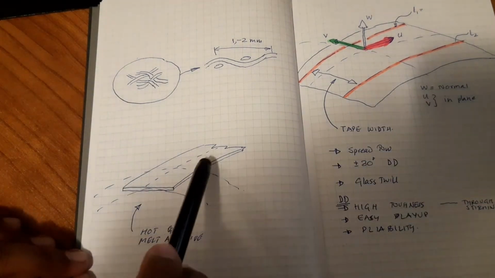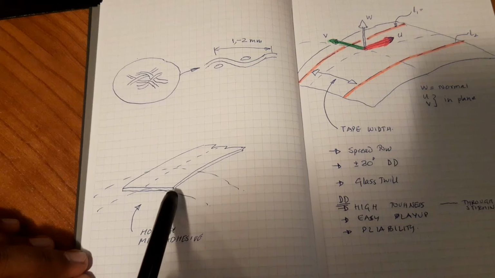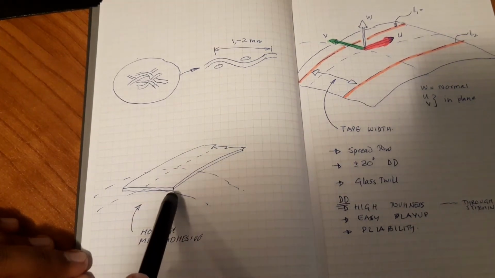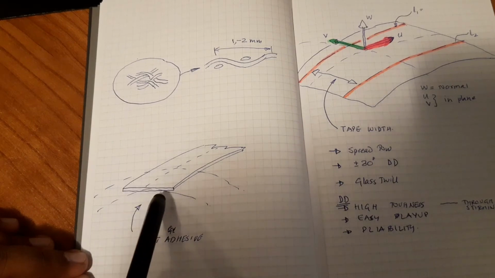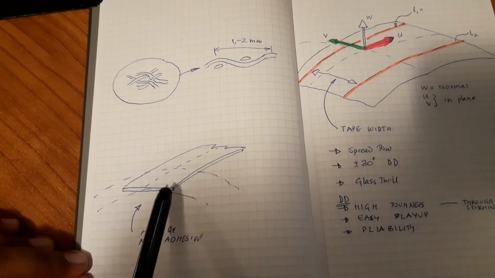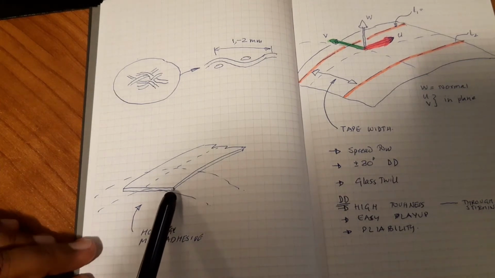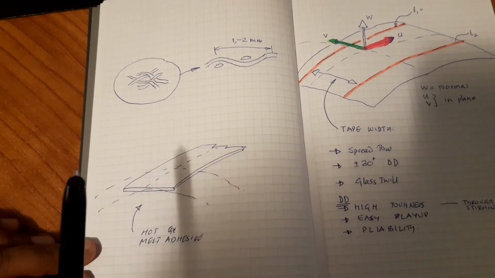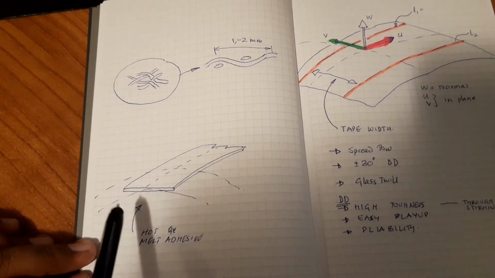So if there is no control over this, what happens? You get a terrible edge on each tape. Now suppose you use a very fancy automated tape layup machine or fiber placement machine. Fiber placement is different, but let's say automated tape layup machine.